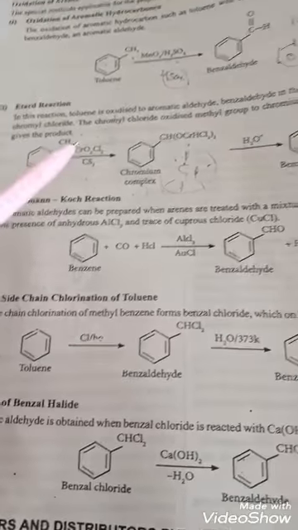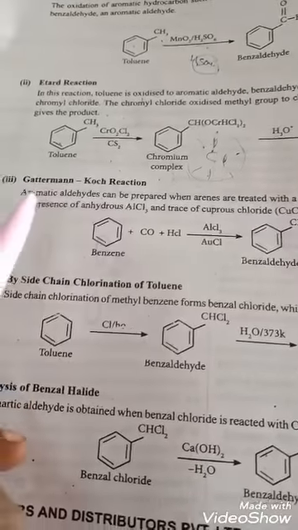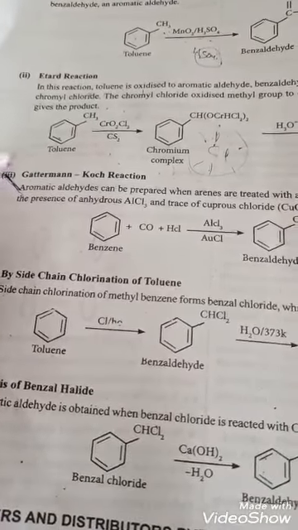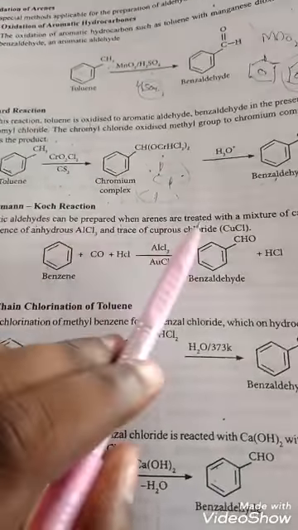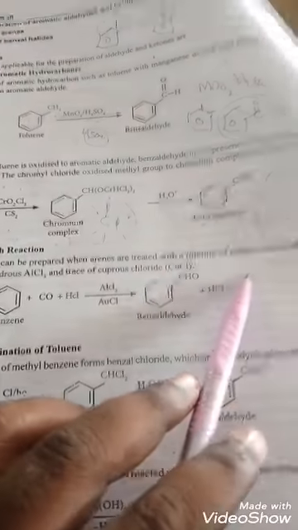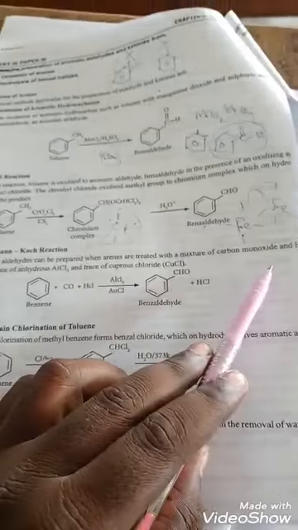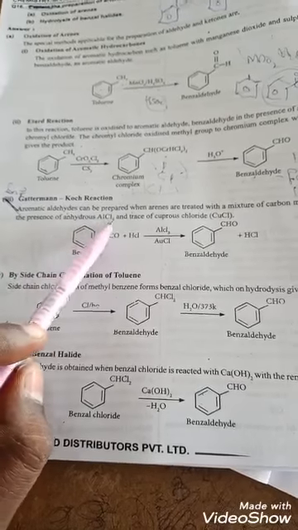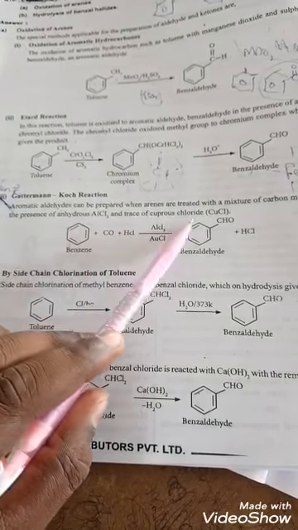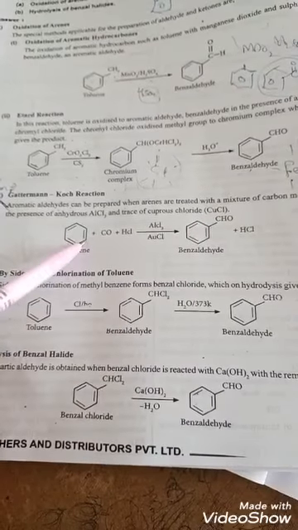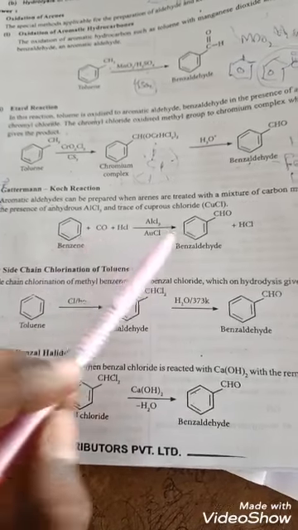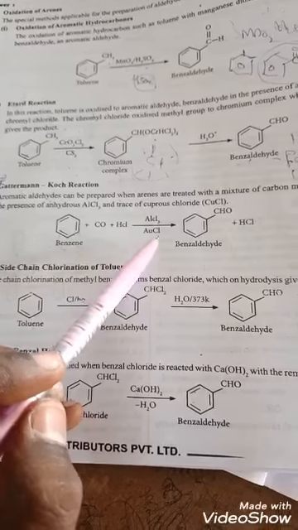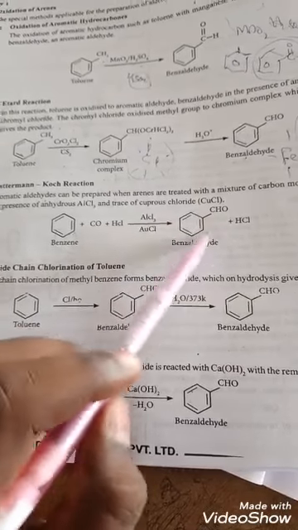Next, the Gattermann-Koch reaction. This is a most important question. Aromatic aldehydes can be prepared when arenes are treated with a mixture of carbon monoxide and hydrogen chloride in the presence of anhydrous AlCl3 and a trace of cuprous chloride, CuCl. Benzene with carbon monoxide and HCl, in presence of AlCl3 and CuCl, forms benzaldehyde and HCl.